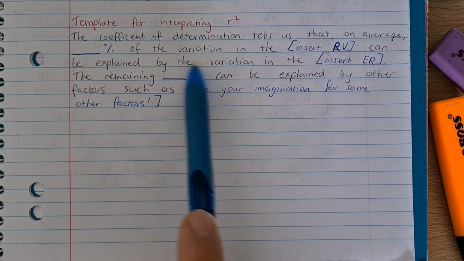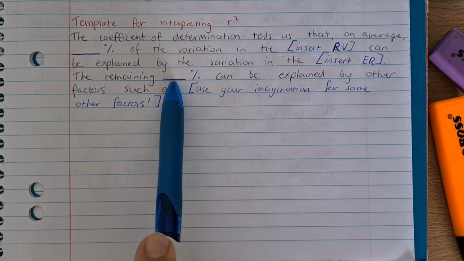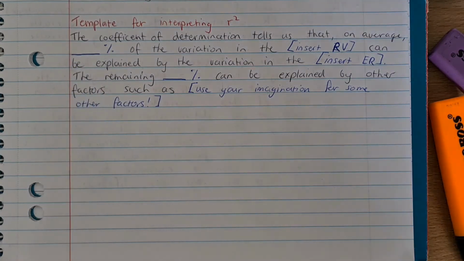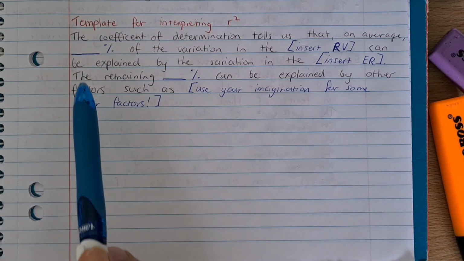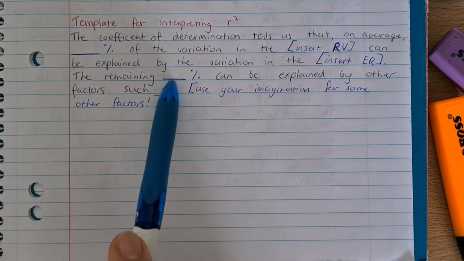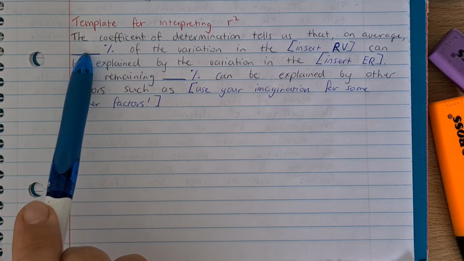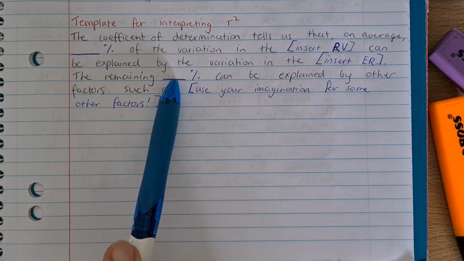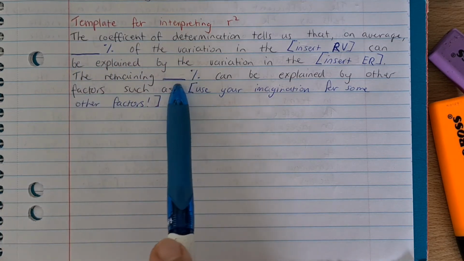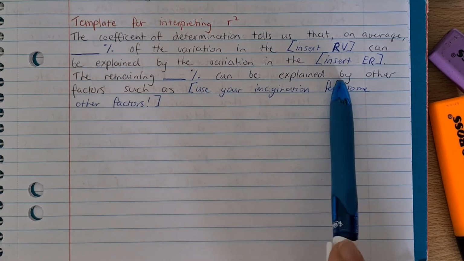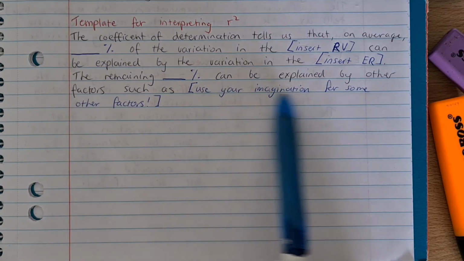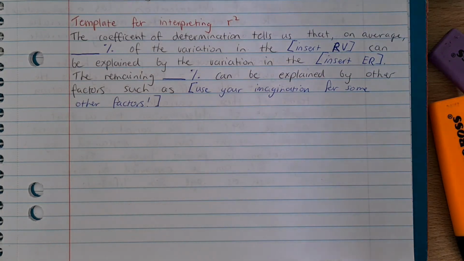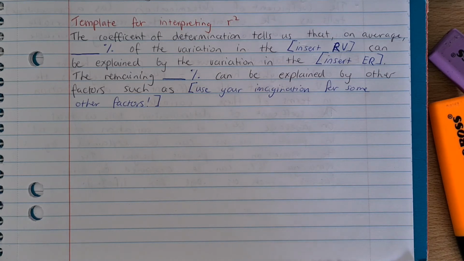The remaining something percent, now this remaining percent is just whatever's left over from your coefficient of determination. So for example, if this was 70%, the remaining would be 30%. If this was 40%, this would be 60%. If this was 98%, this would be 2%. It can be explained by other factors such as, and then you use your imagination to figure out some other factors. For example, in the last one, when we compared people's weight and their height, the other factors could have been their age, their sex, or their lifestyle.